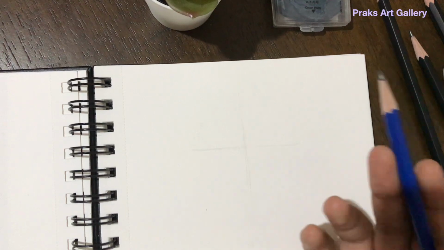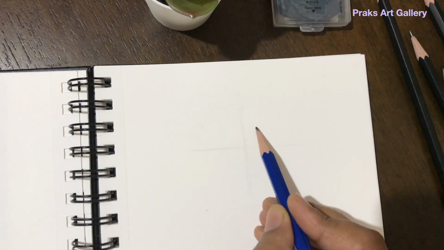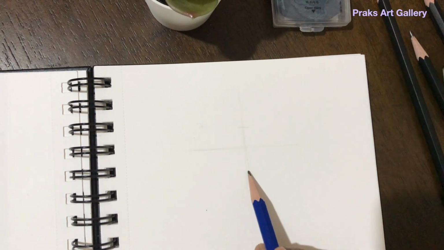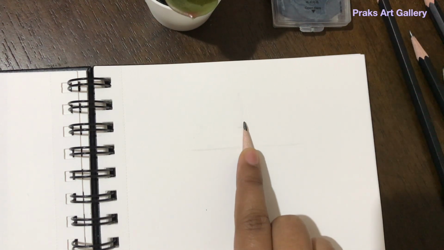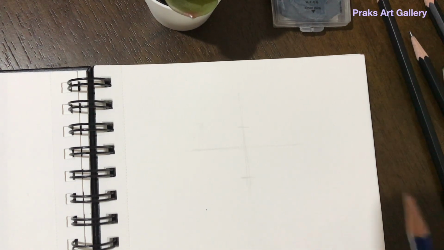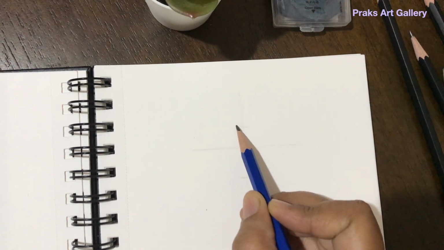First of all, depending on the reference photo, I'll mark what the width of the upper lip and the lower lip is. In my reference photo, the lower lip is a little bigger compared to the upper lip. So I'll just give it a mark over there, which is a little higher in the middle line. And then from the top and the bottom, I'll match it with the middle line.